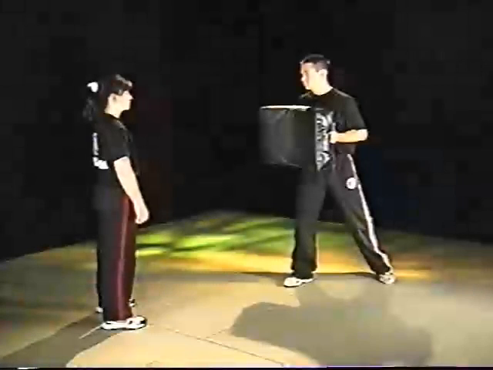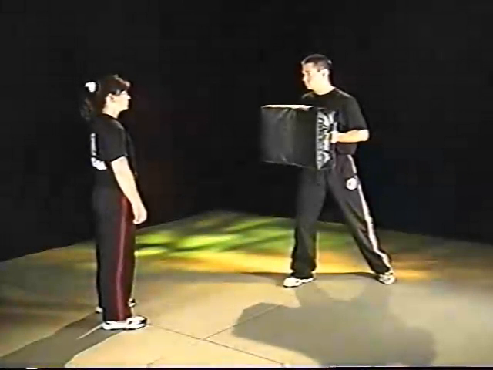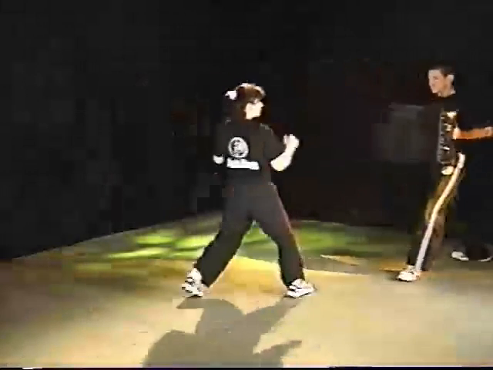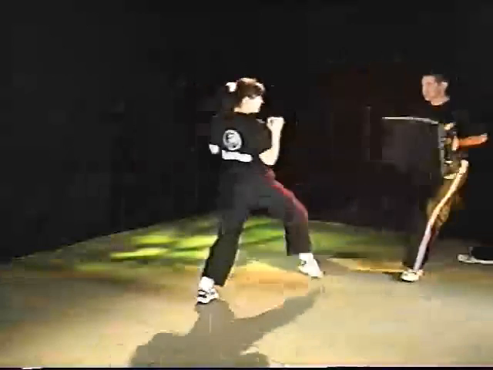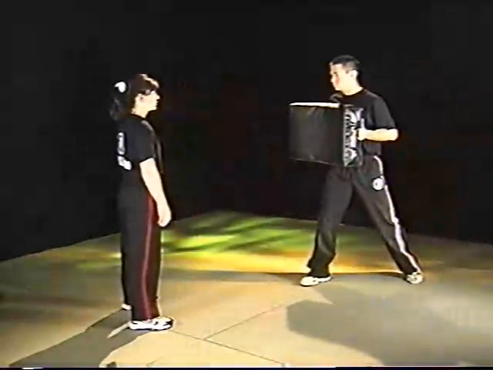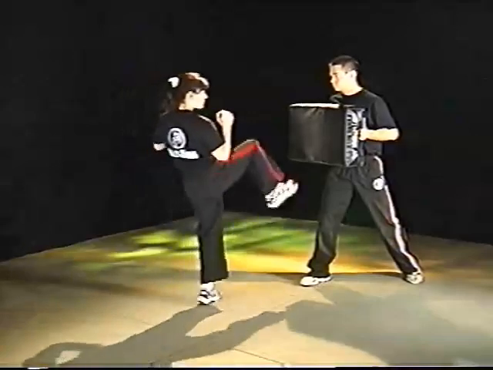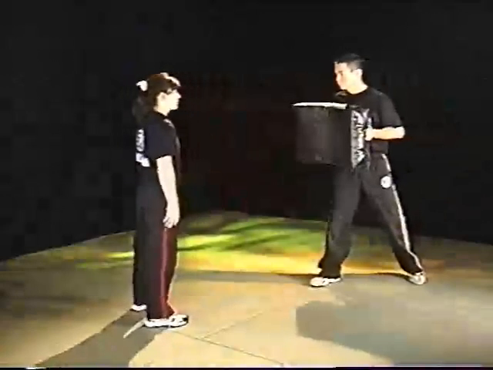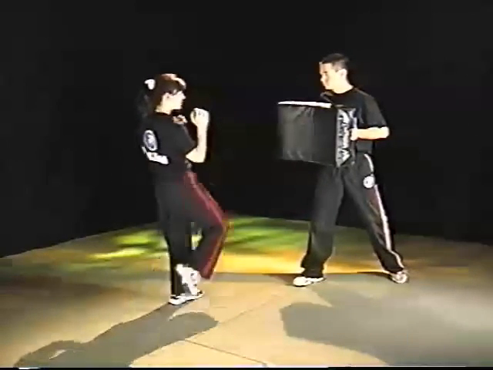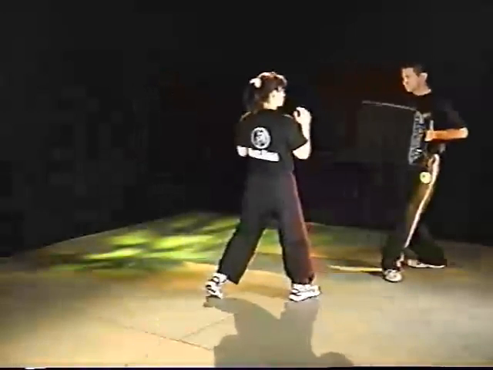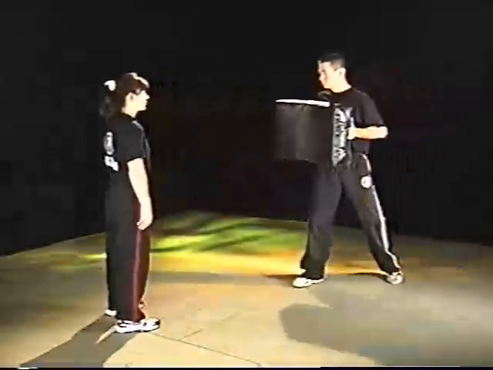Mani will demonstrate now, from a passive stance, a defensive kick forward. We're using this technique to push the opponent backwards, slowly. Mani is raising her leg, the knee is directed towards her shoulder, and then she is sending her heel forward in a straight line towards the target.